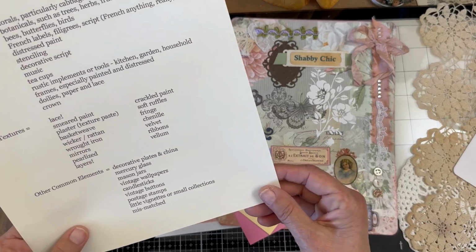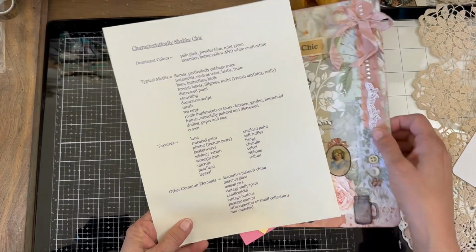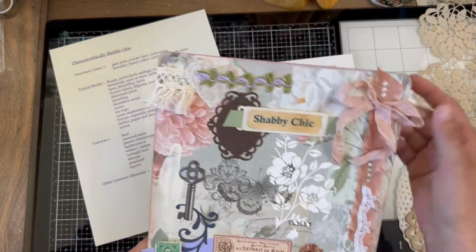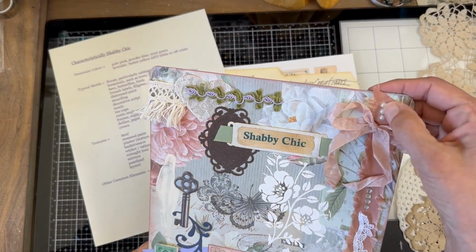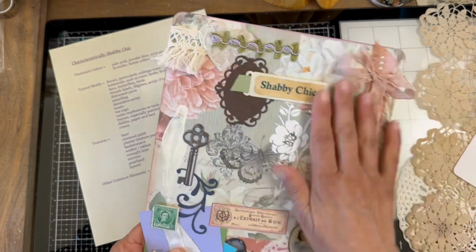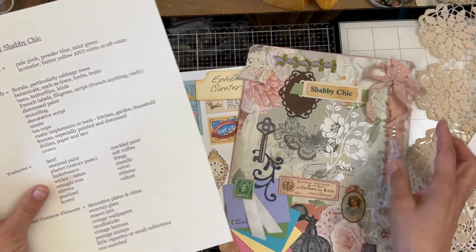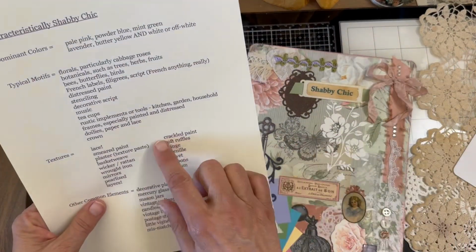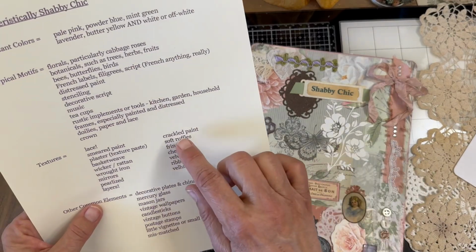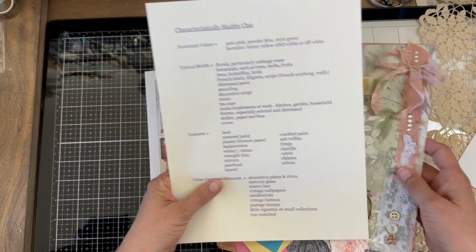Mirrors, especially if they're painted. Pearlized textures are very popular, so you see a lot of pearl or pearlized elements, and layers of all kinds. Other than smeared paint, we have some crackled paint and peeling paint, soft ruffles.